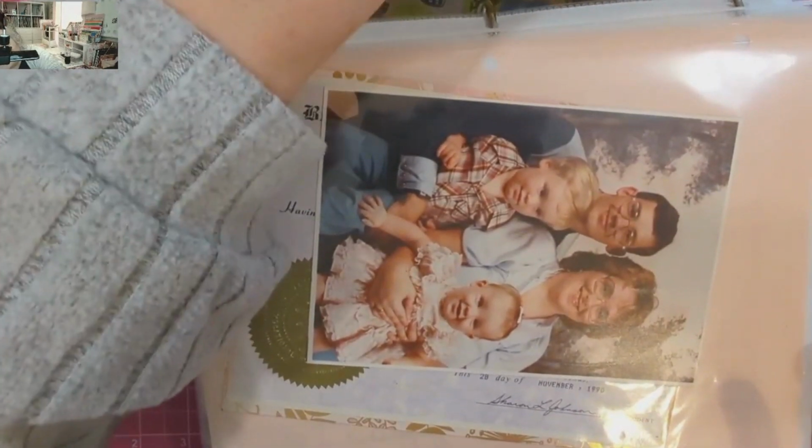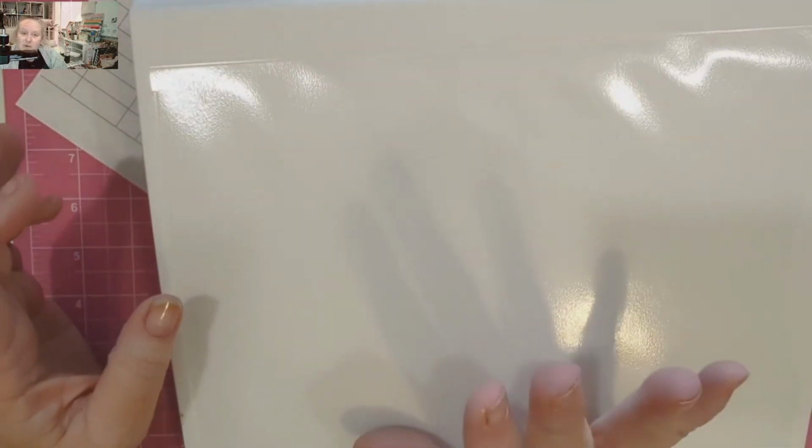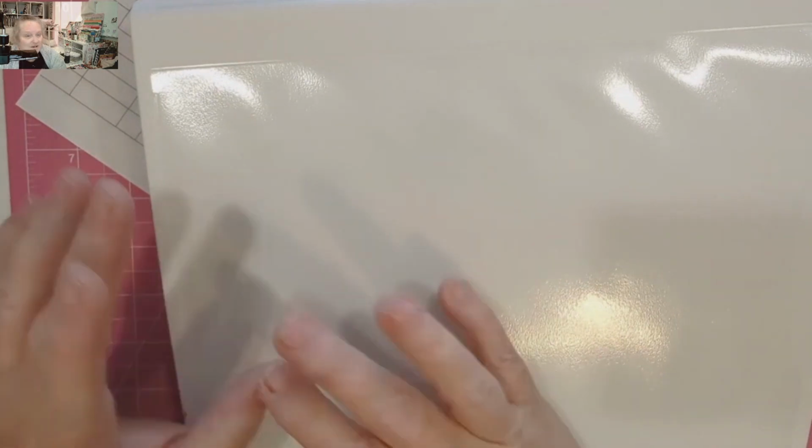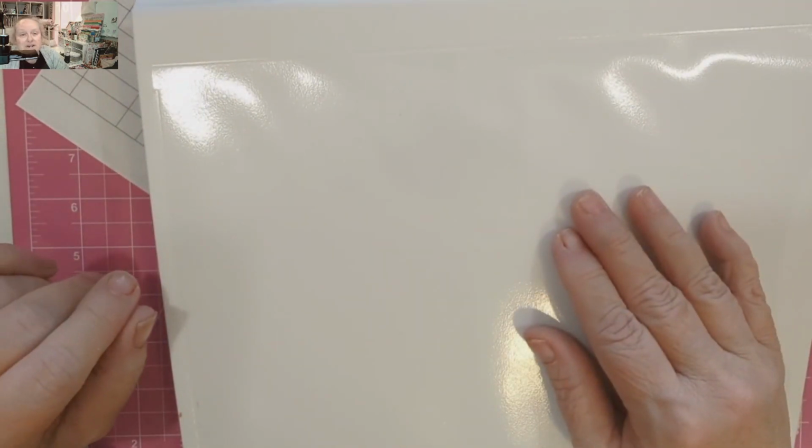I've already done 4 pages of scrapbooking in 2 days because of the process that I do. I will list those down below, how I organize my pictures. If you're interested in my scrapbook process, I do some scrap and chat videos. I can go through the entire process if that's something you're interested in.